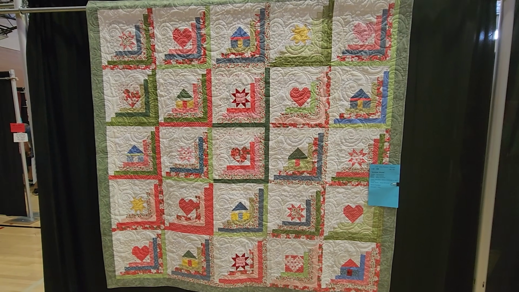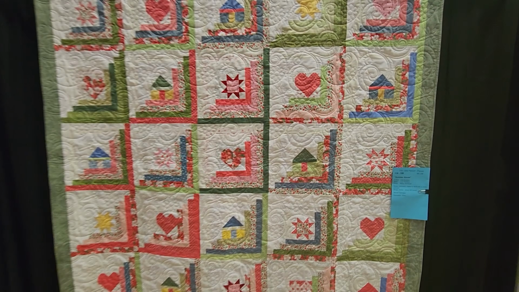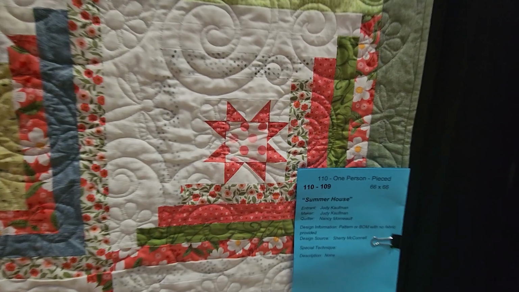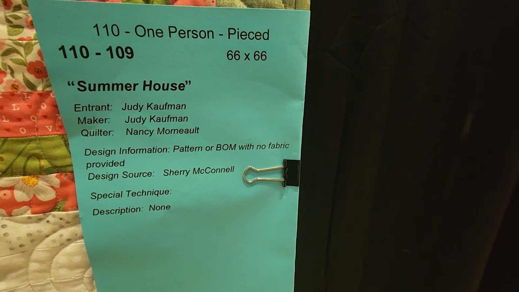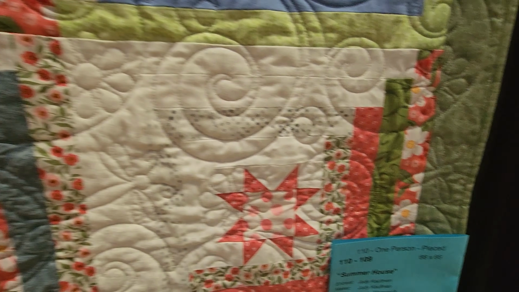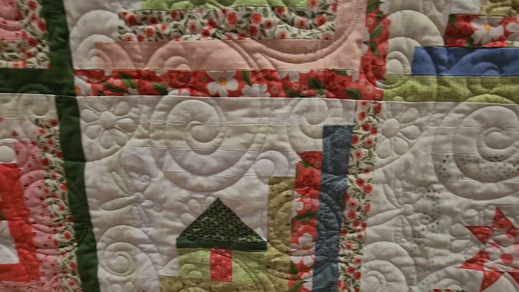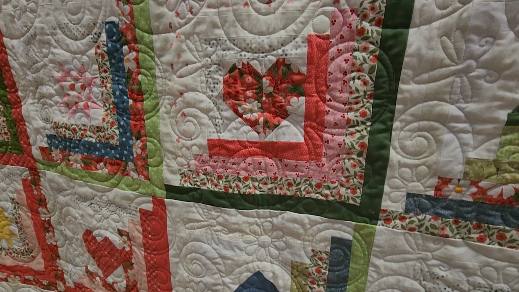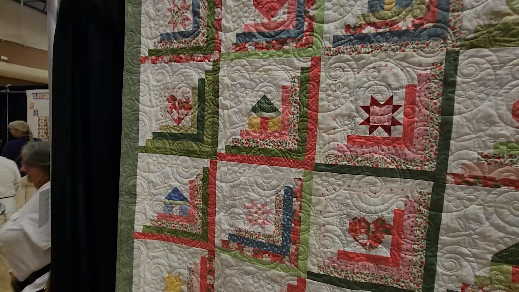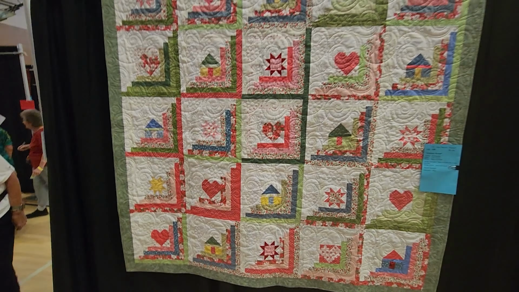Here's another example of a log cabin quilt. Now there you can see the name of the quilt, the maker of the quilt, as well as the quilter. Now take note on this particular quilt that the center of each of the blocks has another quilt block, showing the versatility of the log cabin.